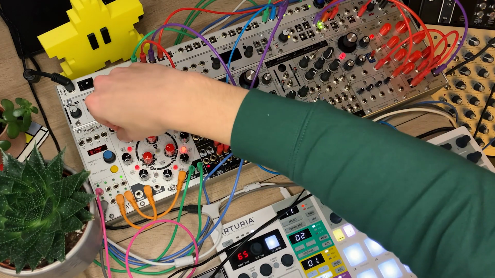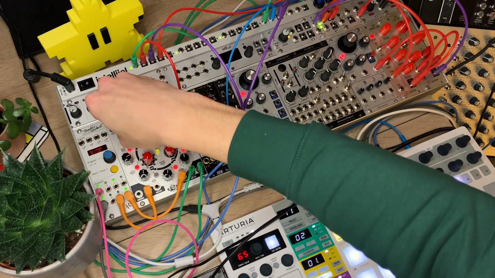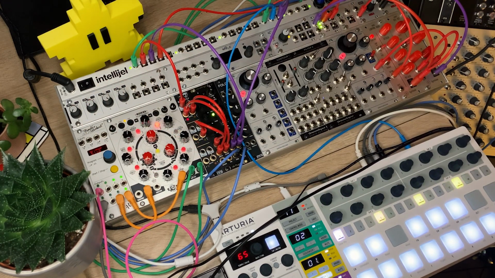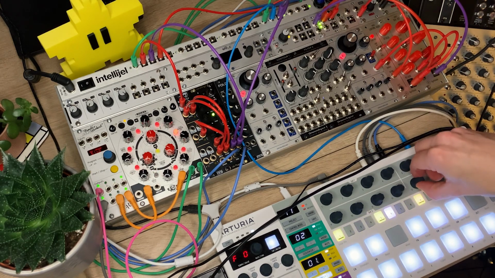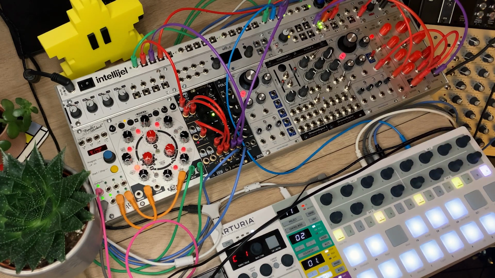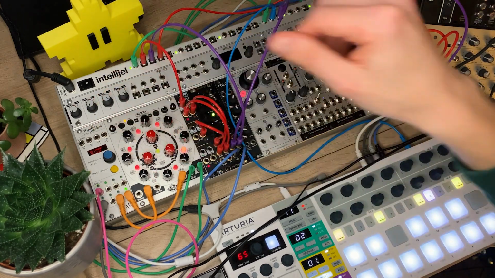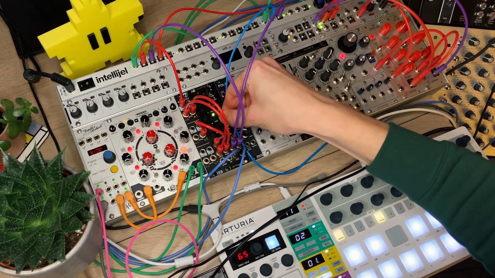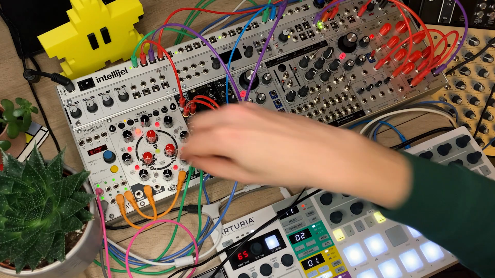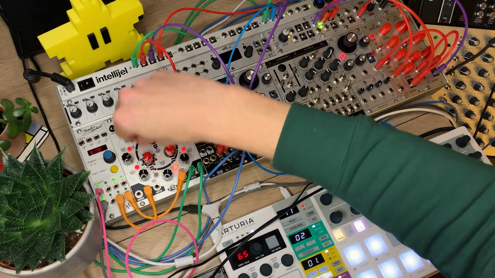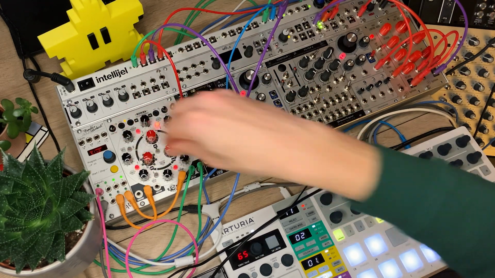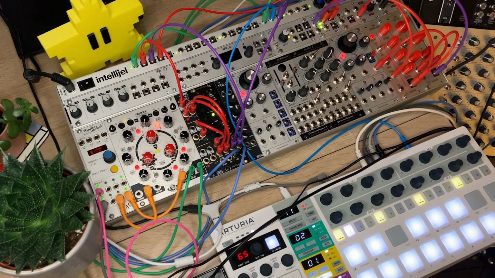sometimes nice to play with the pitch of that last step. Let's just go up an octave on the final step, so on that 13. And again, if we make this loop a little bit shorter as well, suddenly gets a lot more complex.